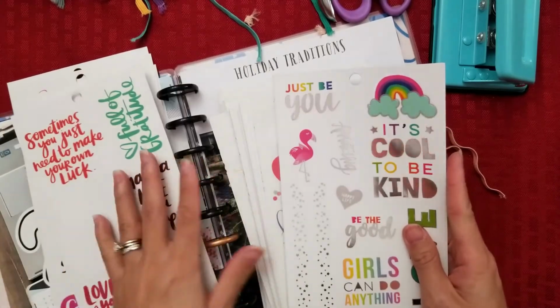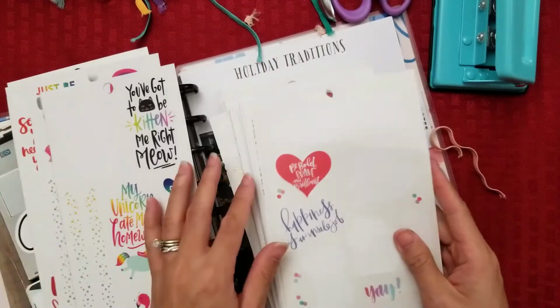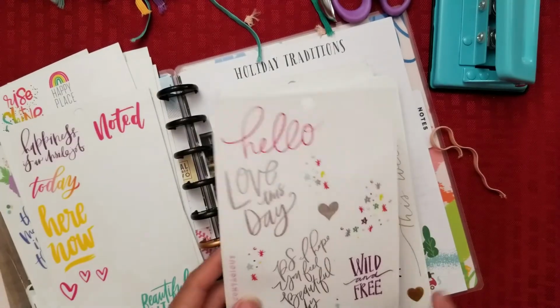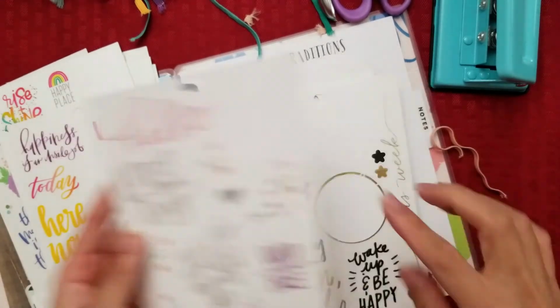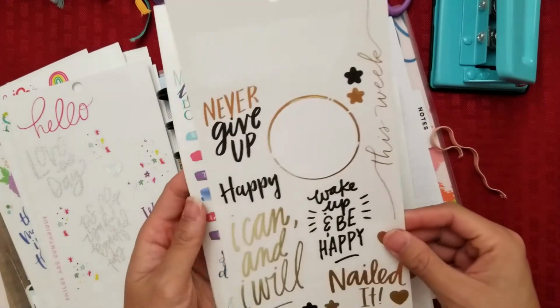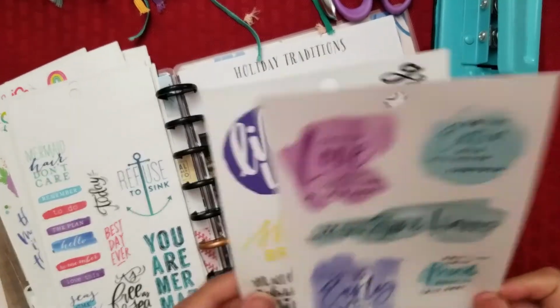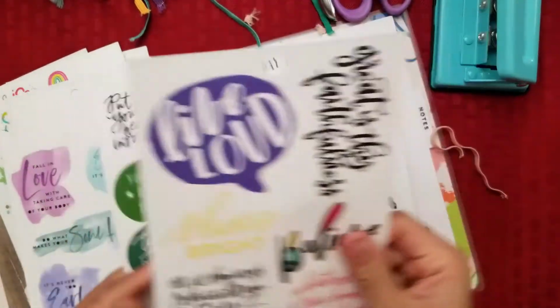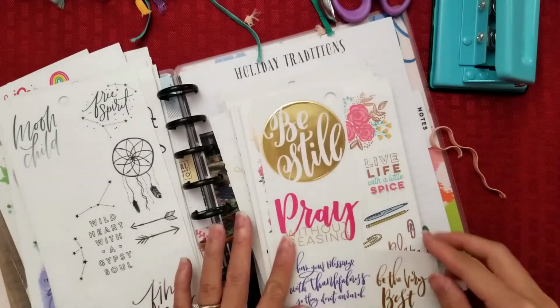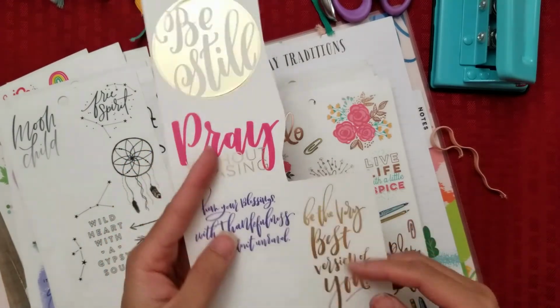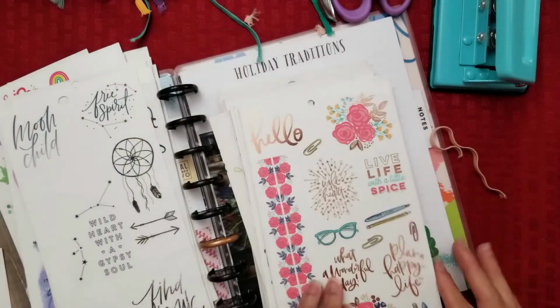These stickers are not in any order, so I just kind of do this to flip through. All right, it says love this day. This is just too big. I can and I will. Nailed it. All right, I'm gonna save that just in case. It's just gold foiling, but I don't really love any of those quotes. All right. I'll be the very best version of you, but I like the best. All right, I'm thinking the best would work.